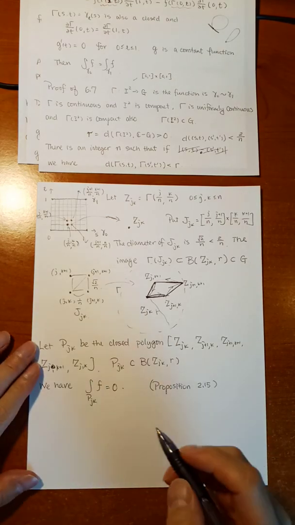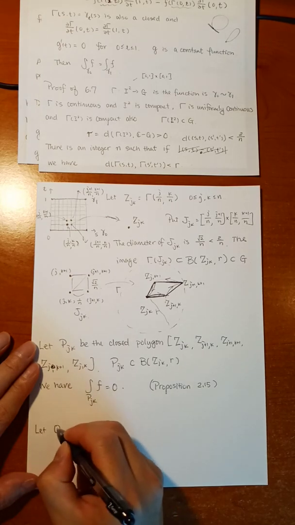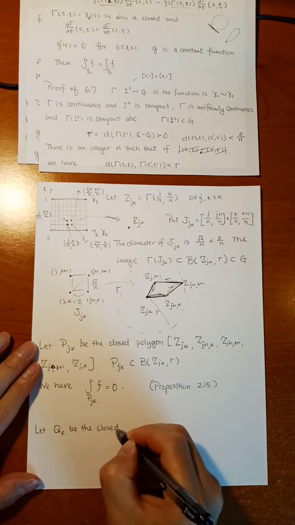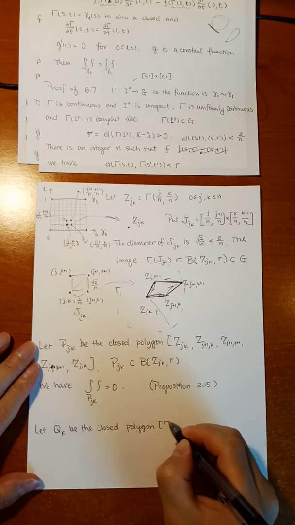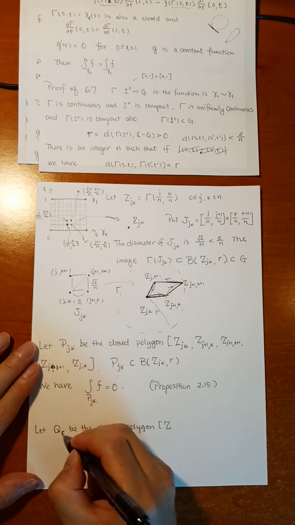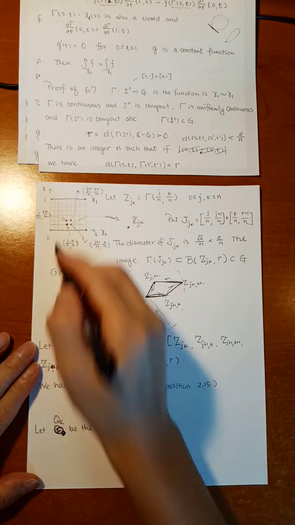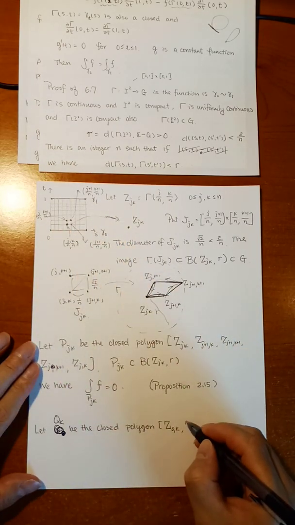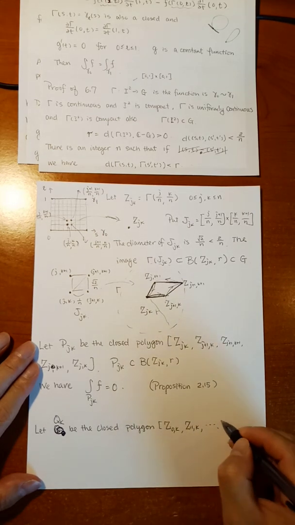Okay, so here's the strategy. Let Qk be the closed polygon, not Qk, Q0, Qk, my bad. Polygon 0k, that's the image of the first one, and polygon 1k, and znk.